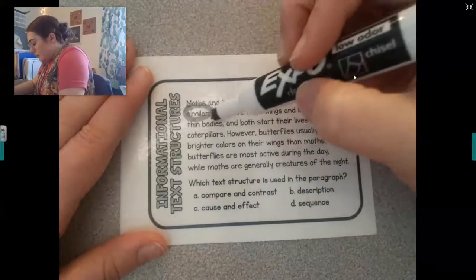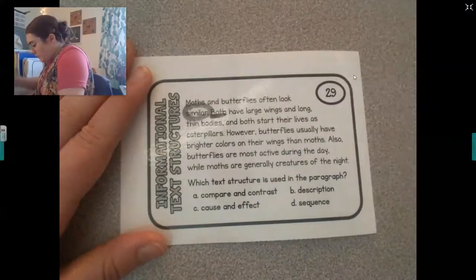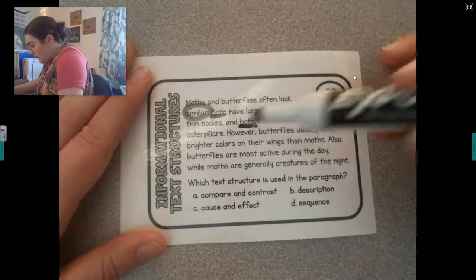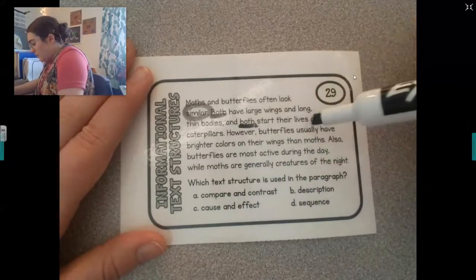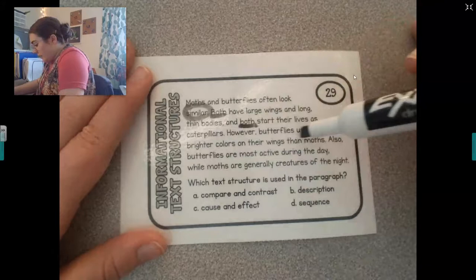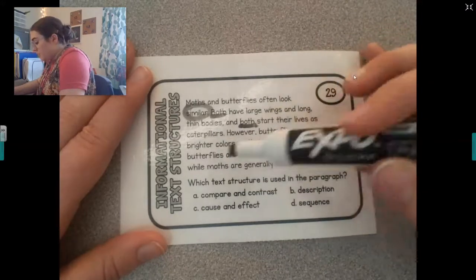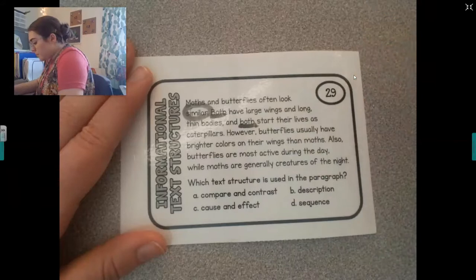Both have large wings and long, thin bodies, and both start their lives as caterpillars. However, butterflies usually have brighter colors on their wings than moths. Also, butterflies are most active during the day, while moths are generally creatures of the night.